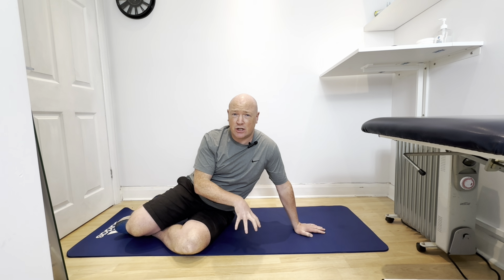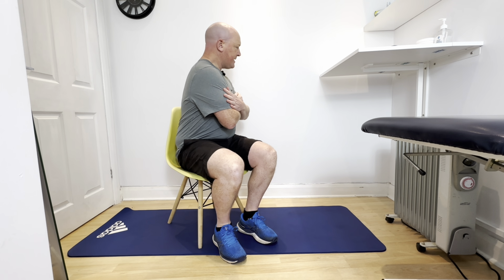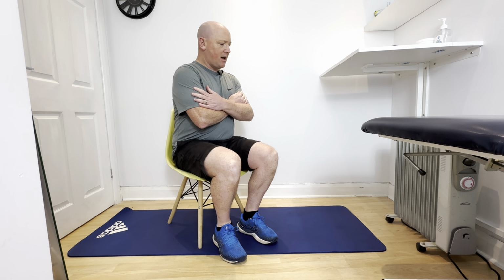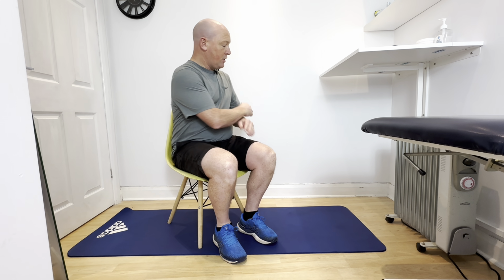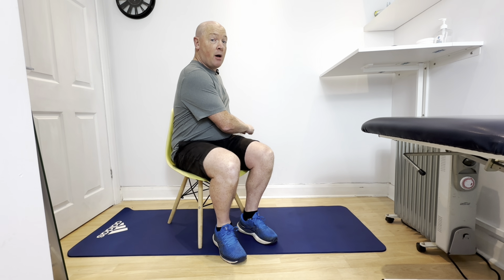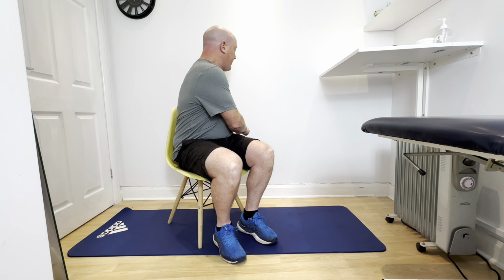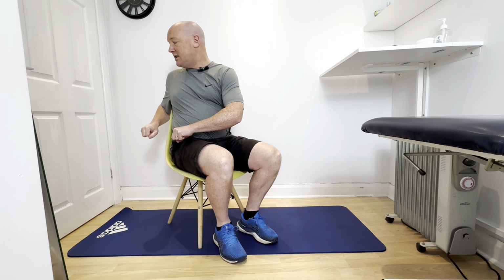Now, if you struggle to lie down at all because you're in too much discomfort, you can also do this sitting on a chair. So on a chair, we sit down, we fold our arms, and we rotate the body from side to side. Now, this isn't as good as lying down, but it's better than nothing. And so we roll from side to side, stretching as far as we can. If you're quite a mobile person, you could actually grab an arm of the chair and just pull yourself round for that little bit of extra stretch to each side.